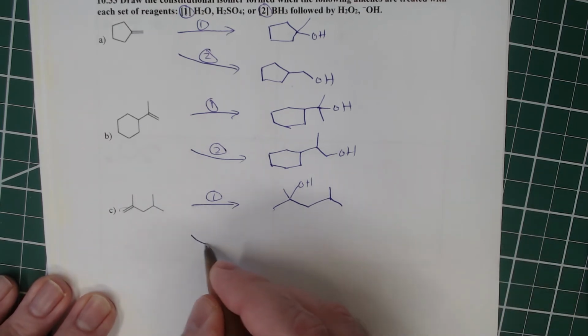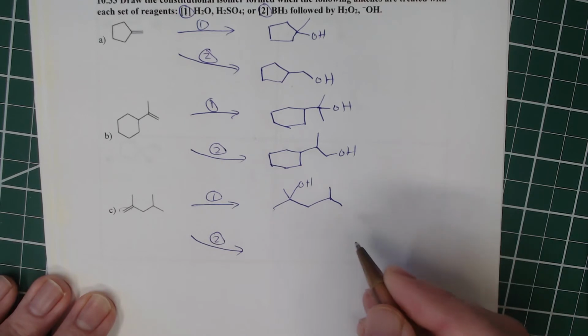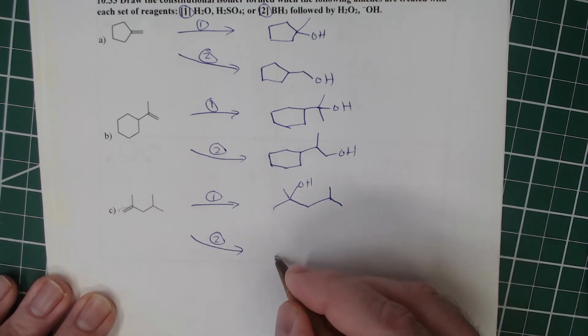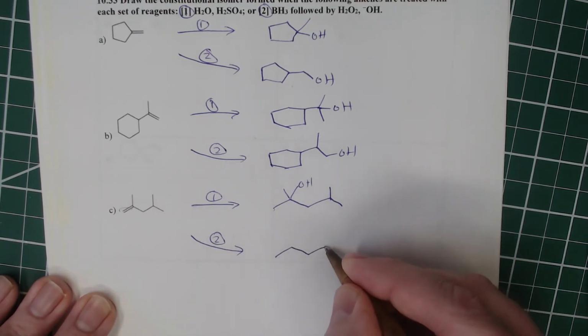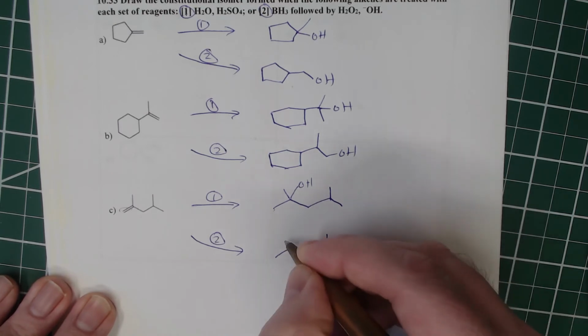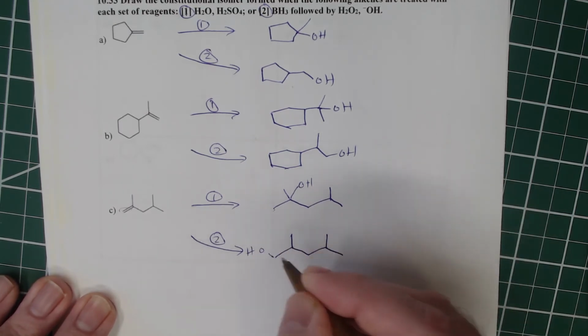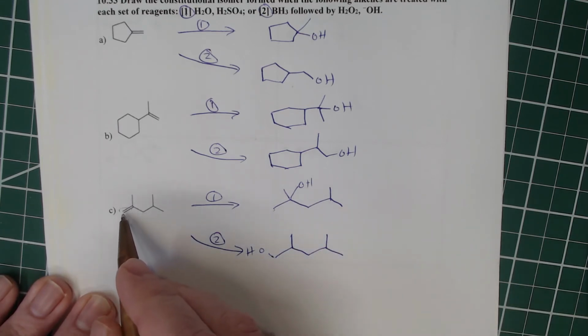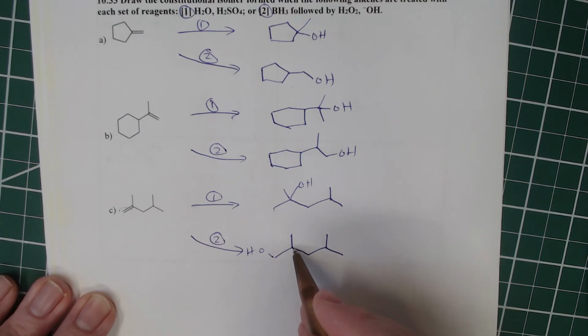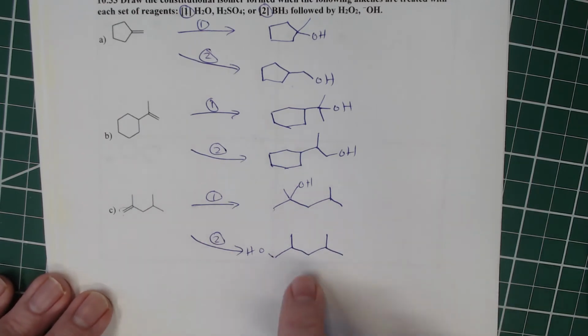All right, for our anti-Markovnikov addition, our OH ends up on the less substituted carbon, and the hydrogen ends up on the more substituted carbon. And here in this structure, that hydrogen is implied on carbon 2.